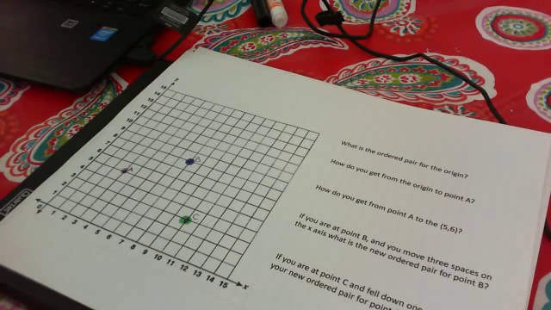Welcome back. Last week we worked on coordinate grids and plotting, labeling, and creating ordered pairs. We also looked at input-output tables and then used those ordered pairs to plot points. This week we're going to take it a little bit deeper.